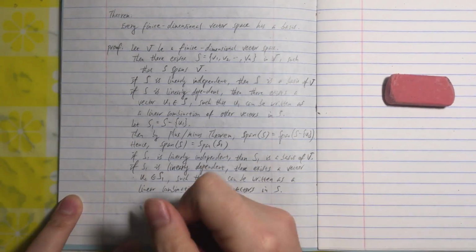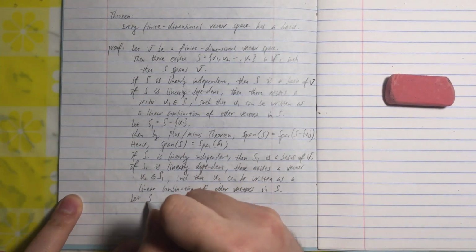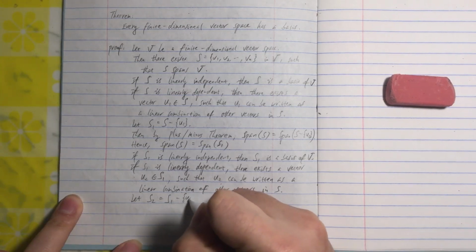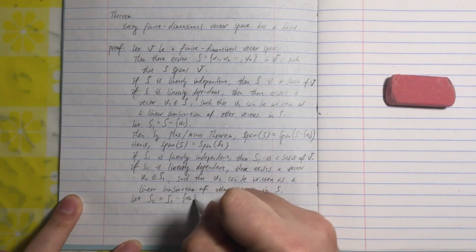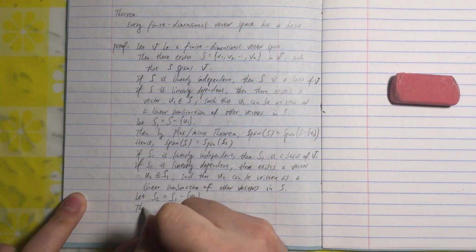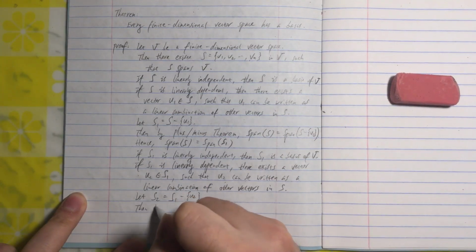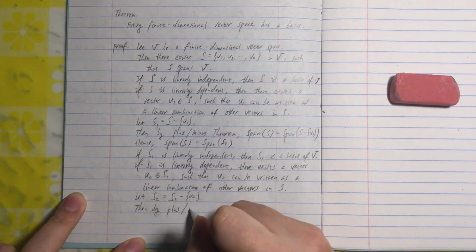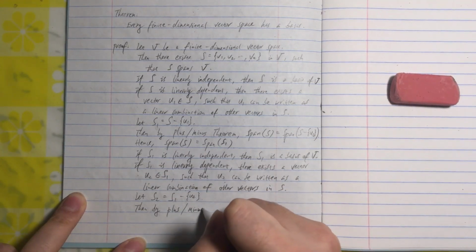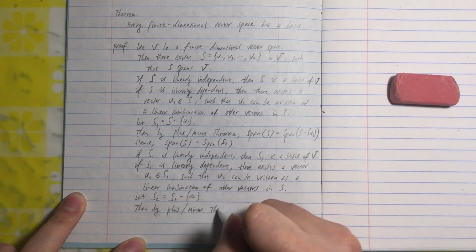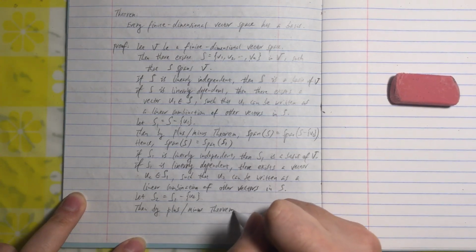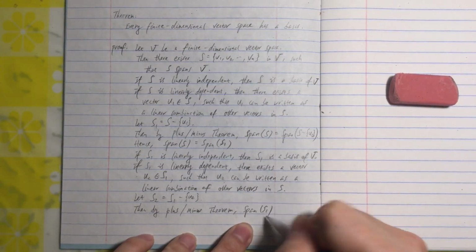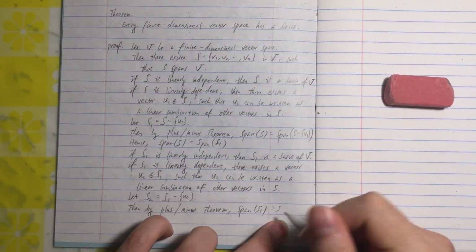So repeat the same process. Let S2 equal S1 take away u2. Then again by the plus minus theorem, span of S1 equals span of S1 take away u2.